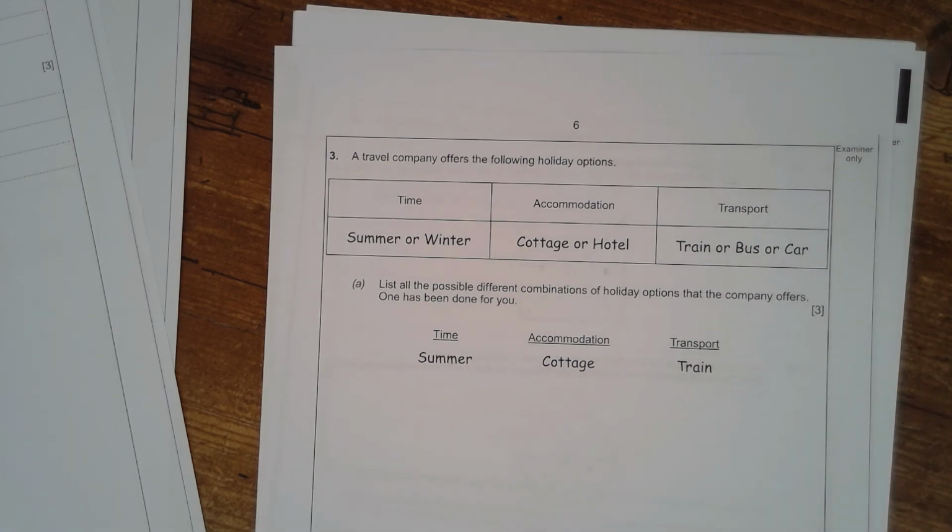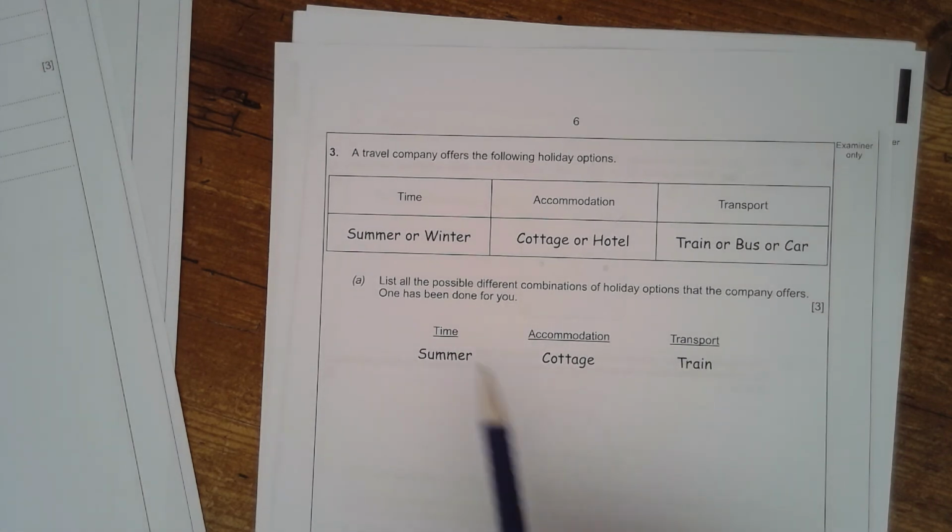Okay, then it says a travel company offers the following holiday options: time, summer or winter; accommodation, cottage or hotel; transport, train, bus or car. List all the different possible combinations that you can get from the holiday company. One has been done for you. So I could travel in the summertime, I could have a cottage, and I could have the train.